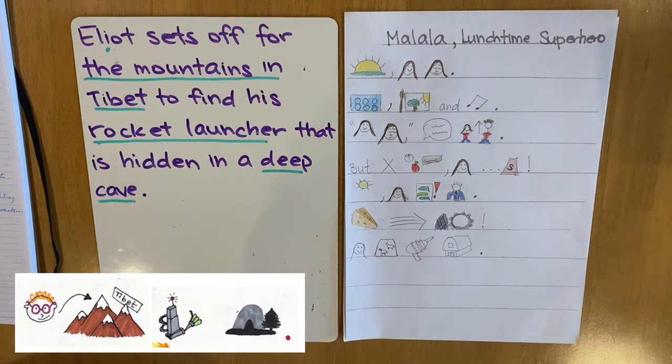It's your turn now to write your sentence about where your character is going to go to find their weapon. So pause the video and draw the pictures for your sentence now.